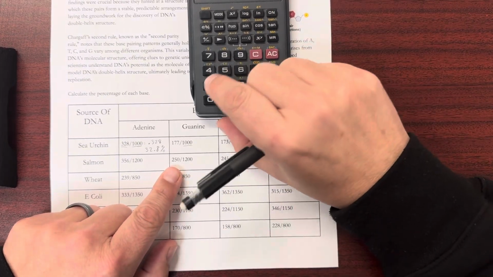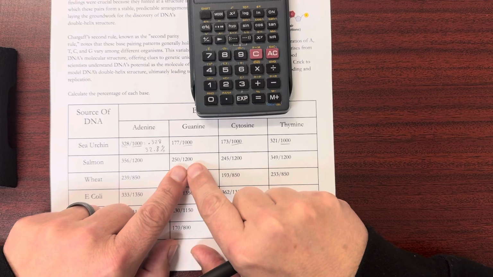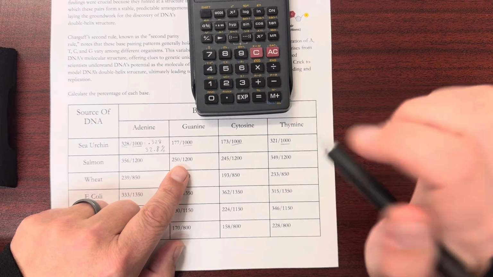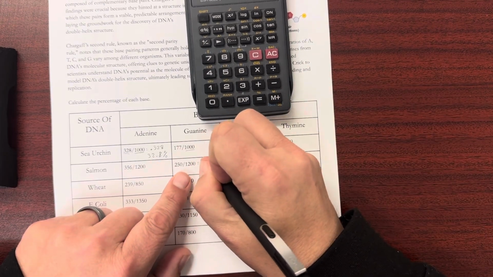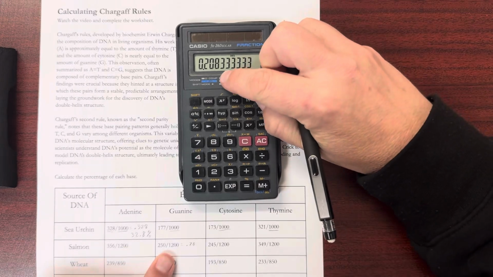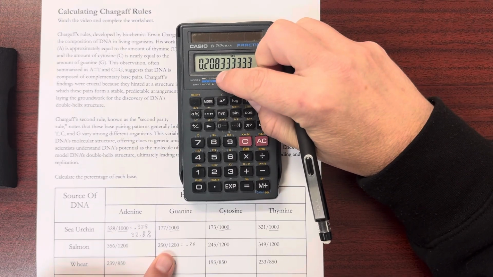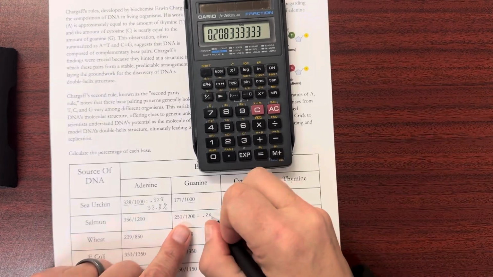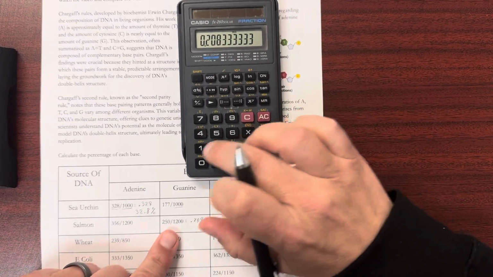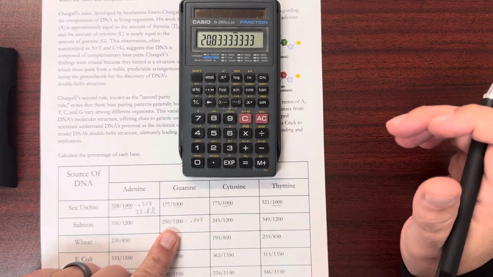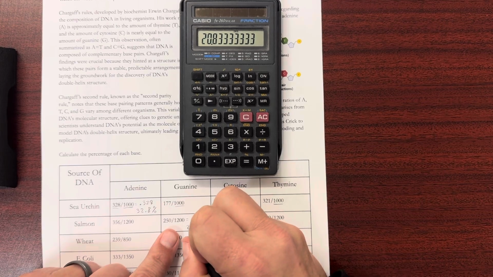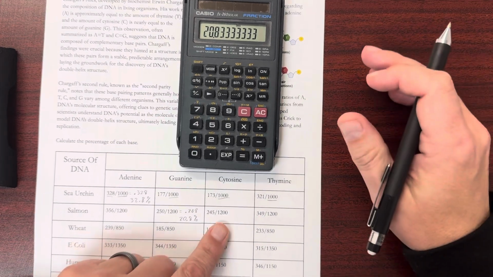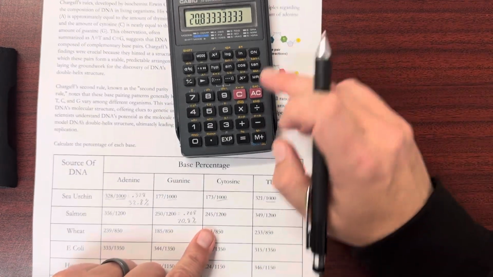So here I have 250 of the base pairs were guanine out of 1,200. So divide by 1,200. And that gives me 0.208. And I'm going to round to the thousandths place, so 0.208, since the 3 keeps it an 8, rounding down. And then if I multiply that by 100, I'm going to get 20.8%.